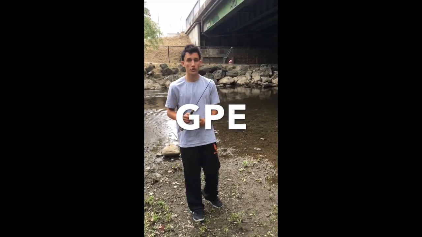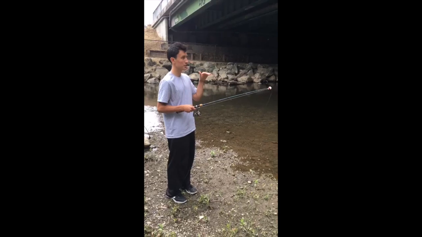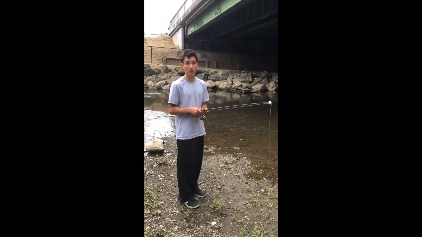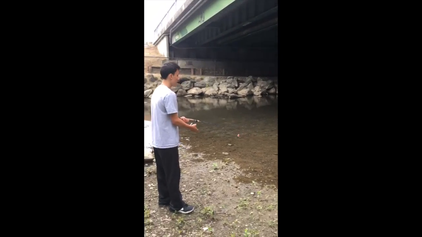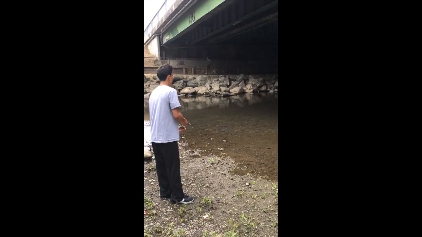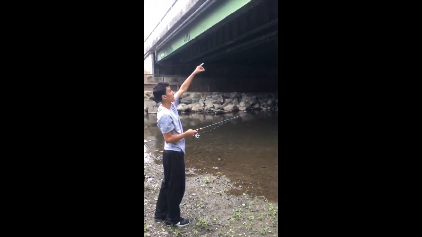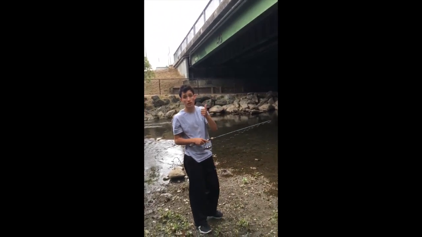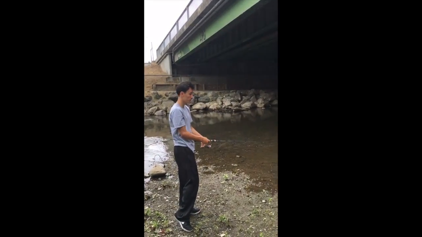Alright, so GPE occurs when casting a fishing line because the line reaches its max altitude, and at that point the hook and line both have GPE. So when I cast this line, right when it gets to that top point by the bridge, both the hook and the bobber have GPE right when it's falling down from the max altitude.